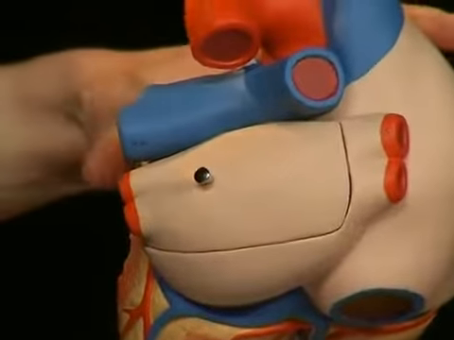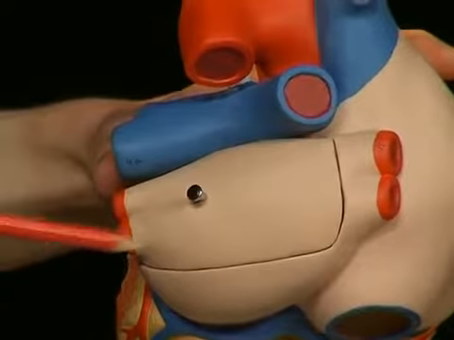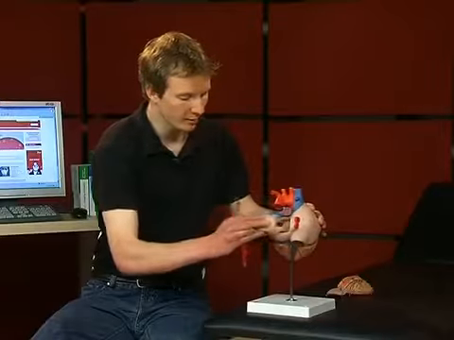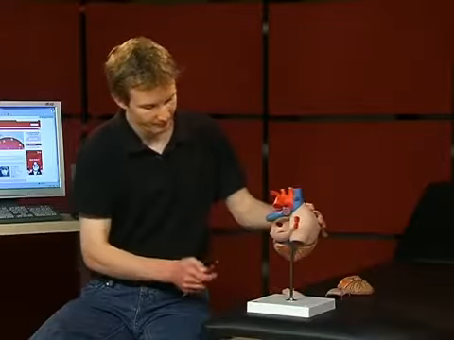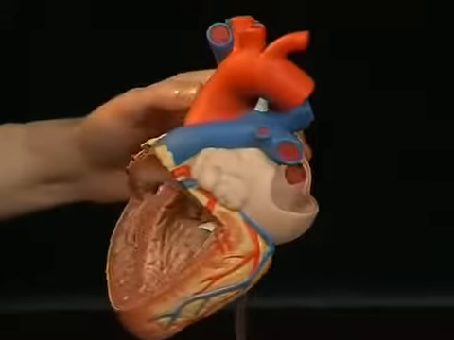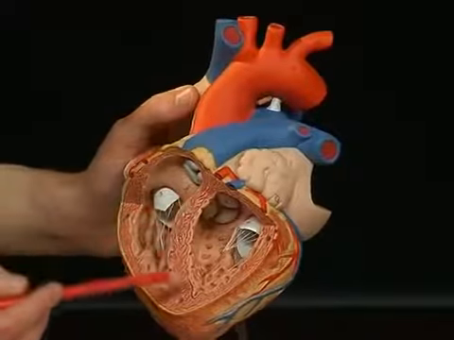From the lungs, the oxygen-rich blood then flows via 4 venae pulmonales into the left atrium. From there, the blood then flows further through the mitral valve into the left ventricle.